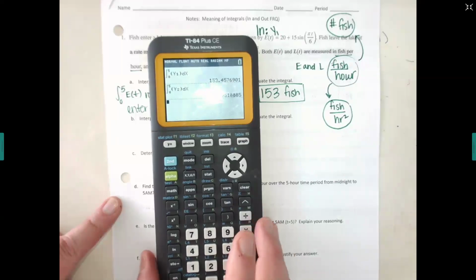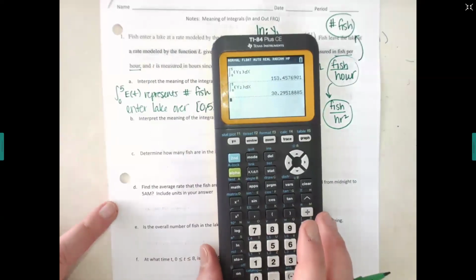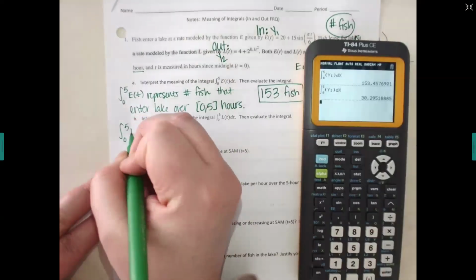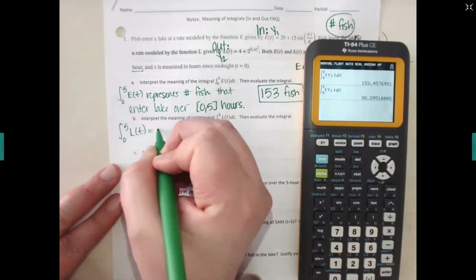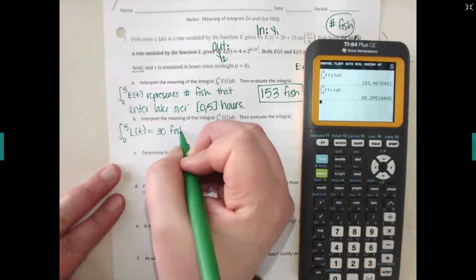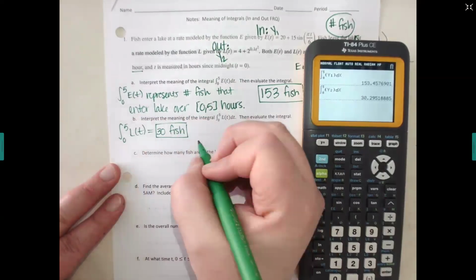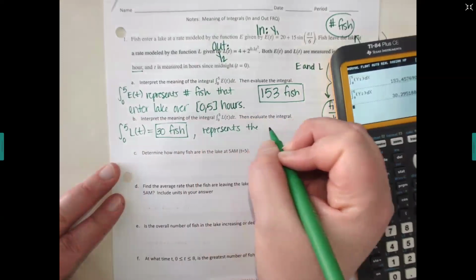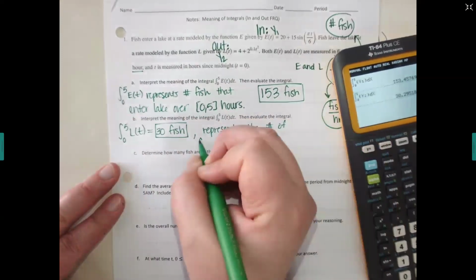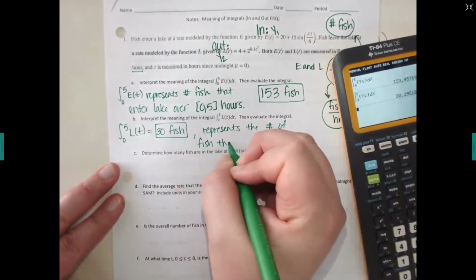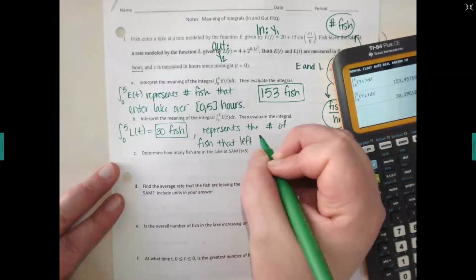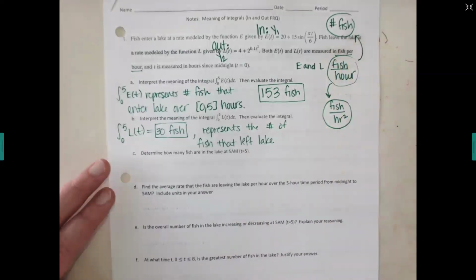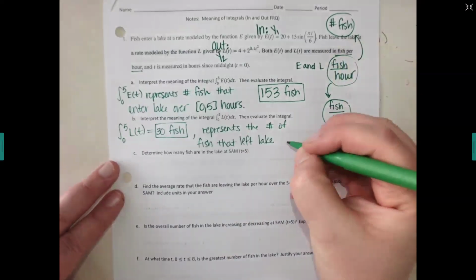Okay, and your value there should be about 30 fish. Okay. So I'm going to put 0 to 5, L of t is 30 fish. And now let's put what that represents. That represents the number of fish that did what? That left the lake. And then don't forget, you need to also include your units. So it's the number of fish that left the lake over 0 to 5 hours.